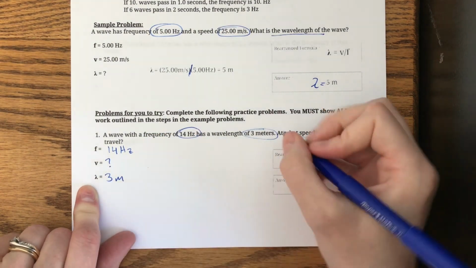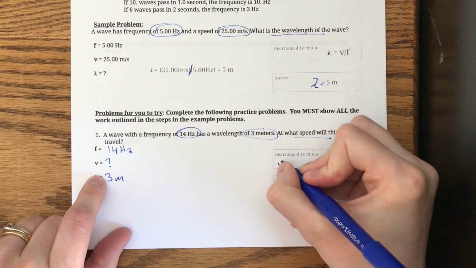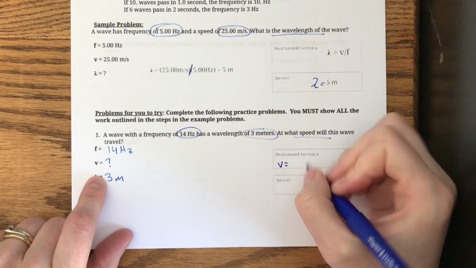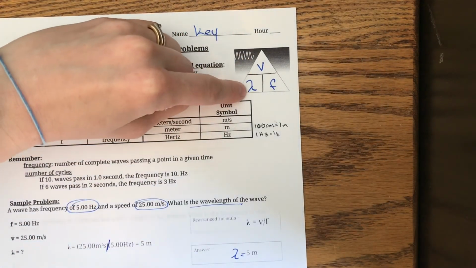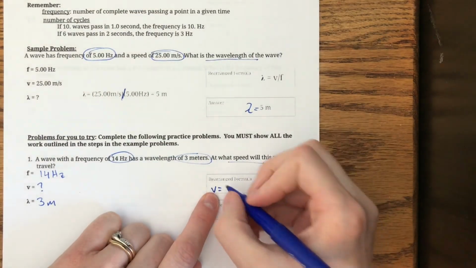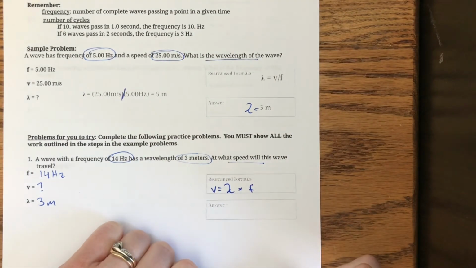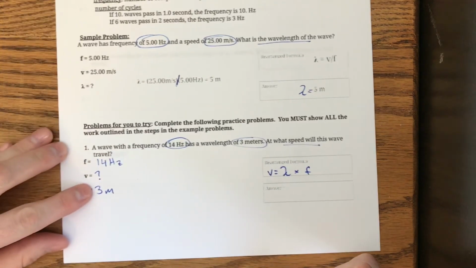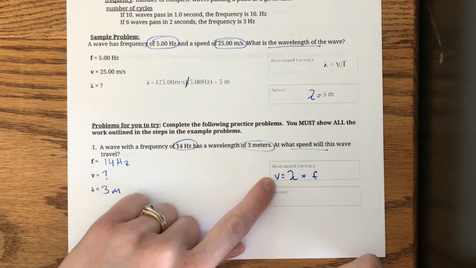I'm going to write down my equation. I'm trying to solve for the wave speed, so I'm going to set it equal to that. I look back up here: wave speed is going to be equal to wavelength times frequency. Then I plug in my givens into that equation that's already set equal to what I want to solve for.